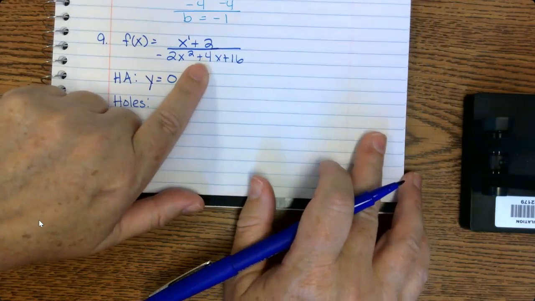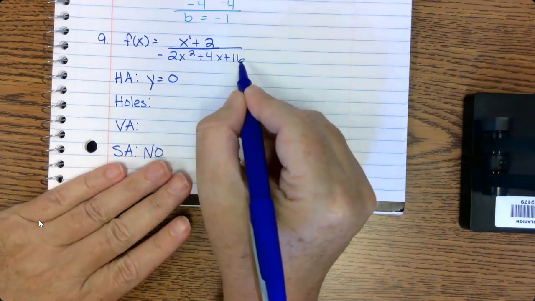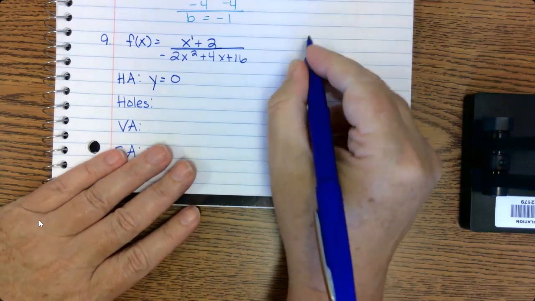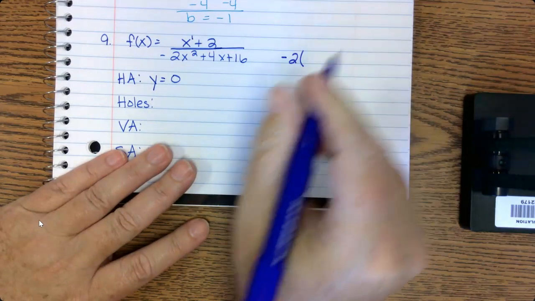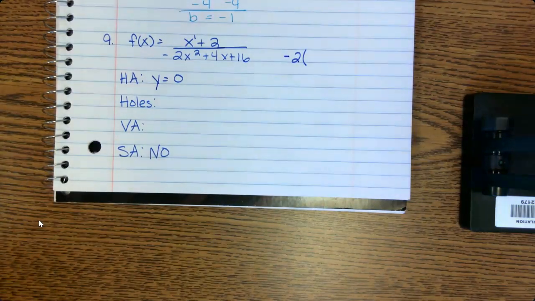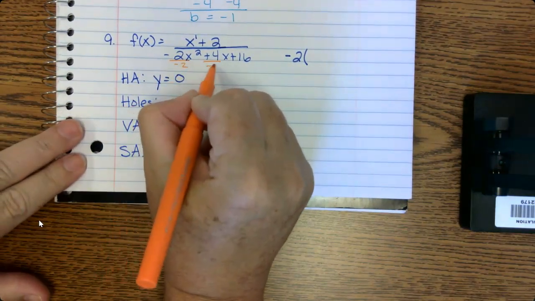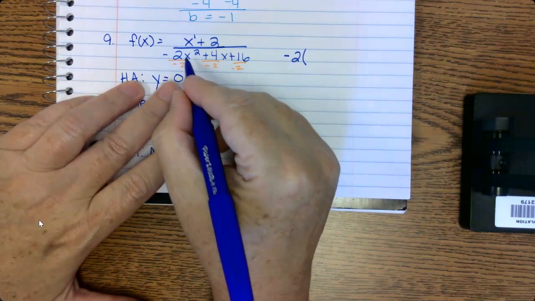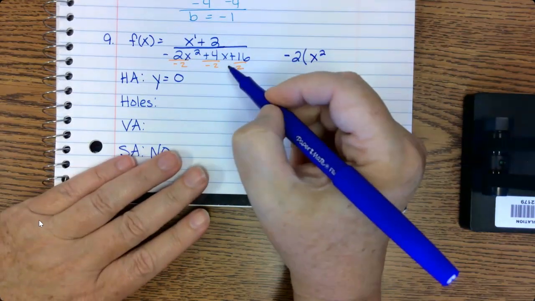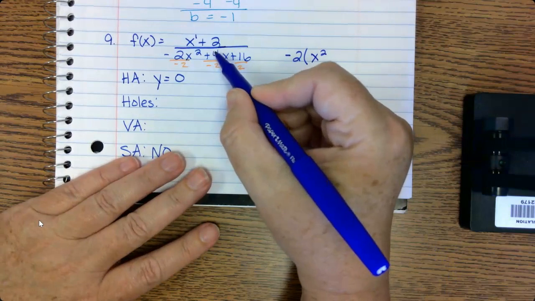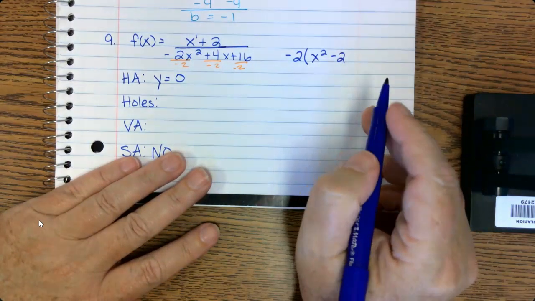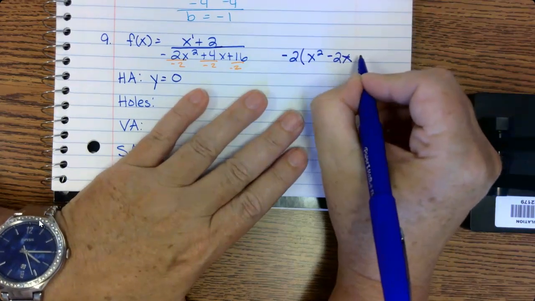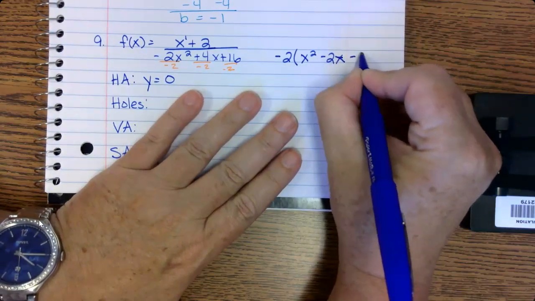Okay, so here we go. We need to factor this out. Notice each number here is even, and I have an a that's negative. So I'm going to take out a negative 2. And this is where we want to be careful. I'm going to use a different color. We're going to divide every term by this negative 2. So this becomes x squared. And this is where it's going to be important. 4 divided by a negative 2 is a negative 2. And 16 divided by a negative 2 is... ooh, I forgot my x, didn't I? And then we get negative 8.